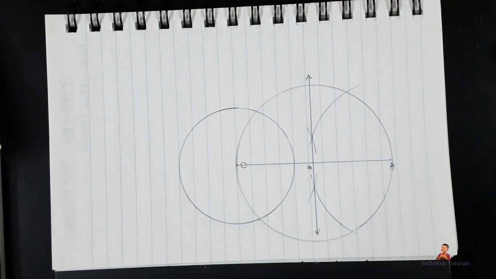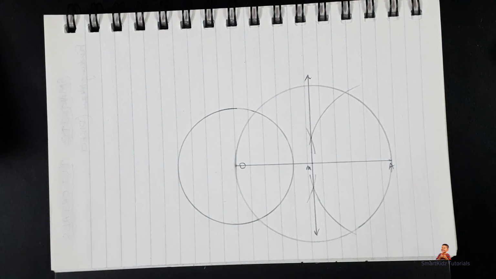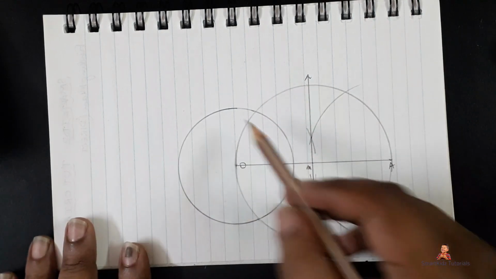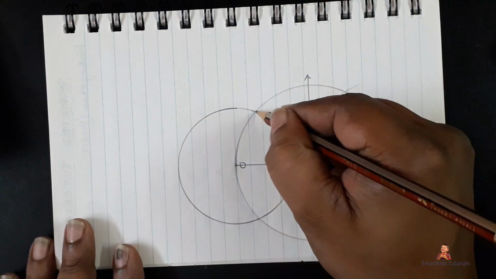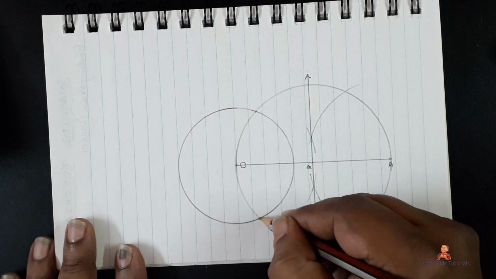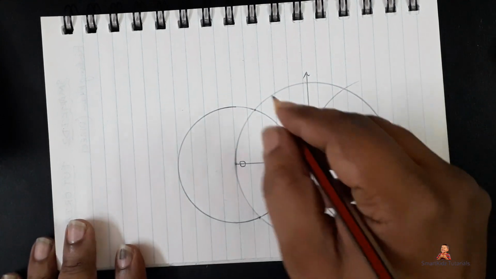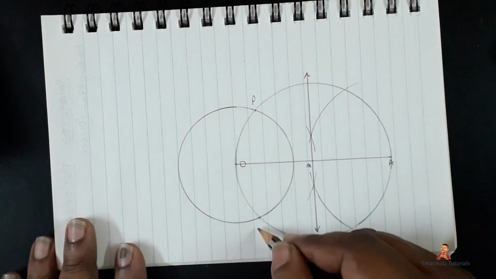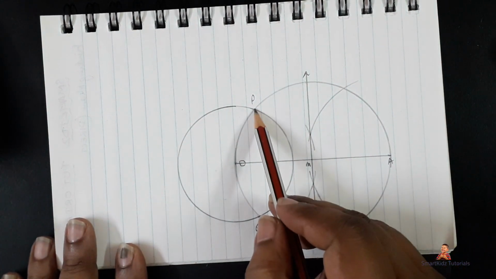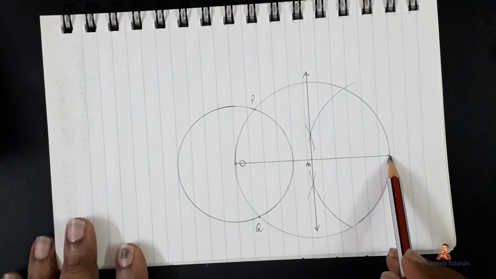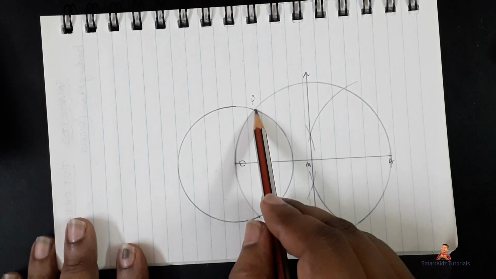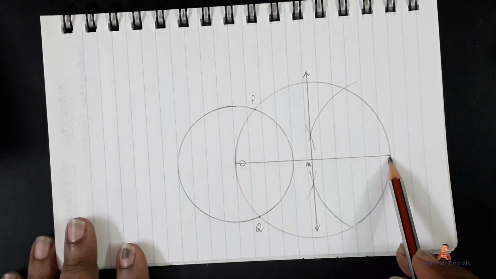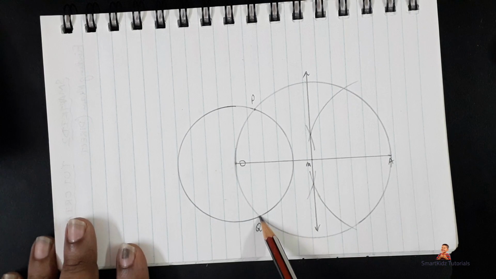Now that the circle is complete, you see this big circle intersecting the small circle. There are 2 points, one is here and one is here. So this will become P, this will become Q, and from point A we'll have to draw a line passing through this P, and from point A we'll have to draw a line passing through Q.